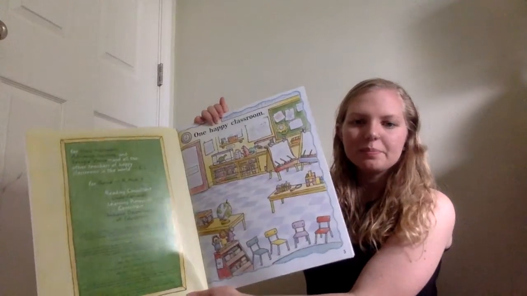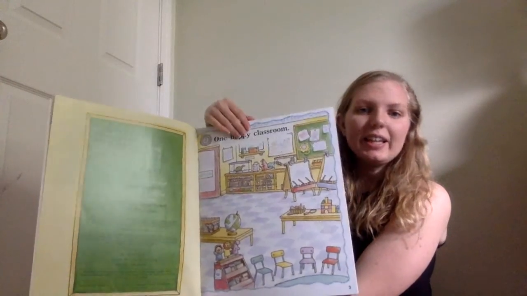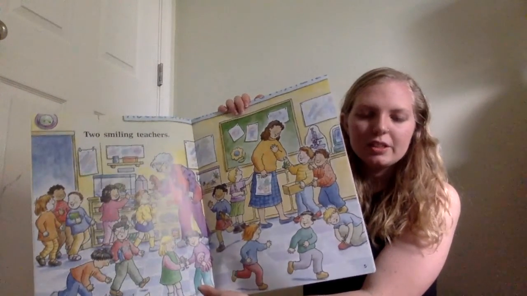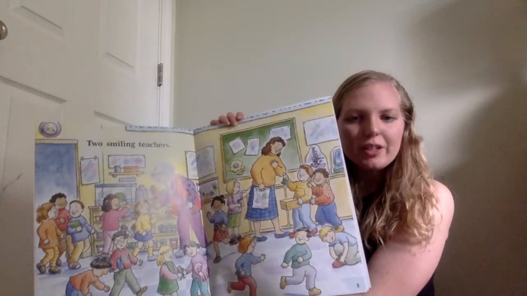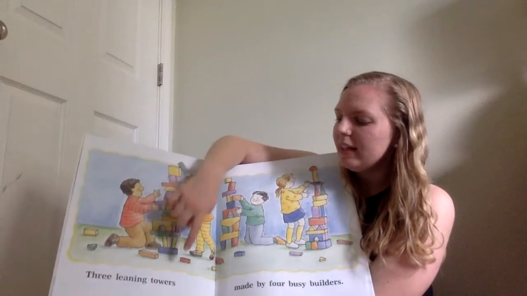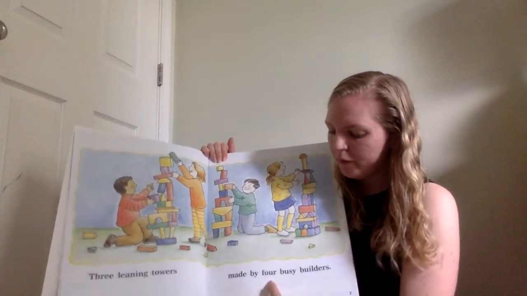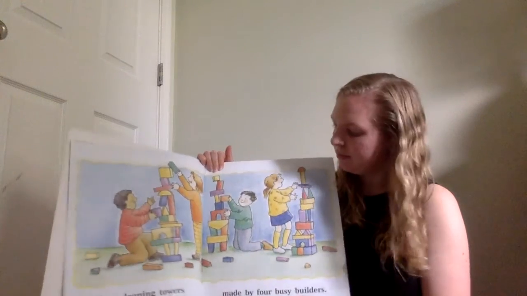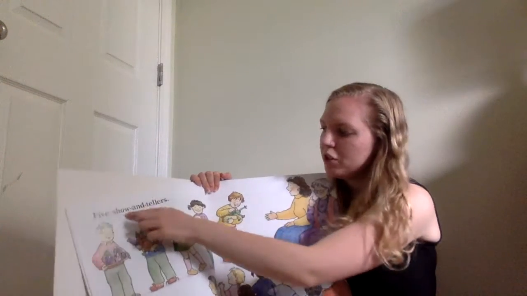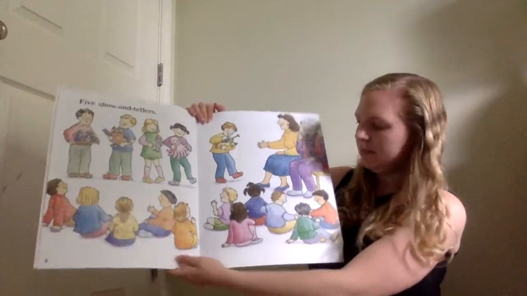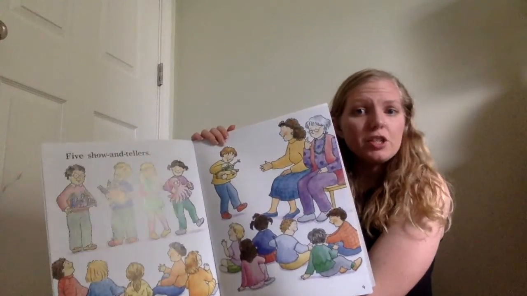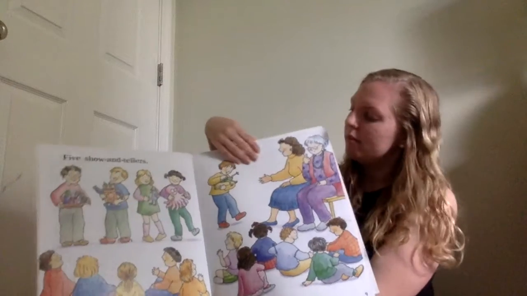One happy classroom. You can see some of the things that are in the classroom. Two smiling teachers. Can you find who the two teachers are? Three leaning towers made by four busy builders. Five show and tellers. Can you find them all? So as you read, think about, who do you see on the pages? Where are they?